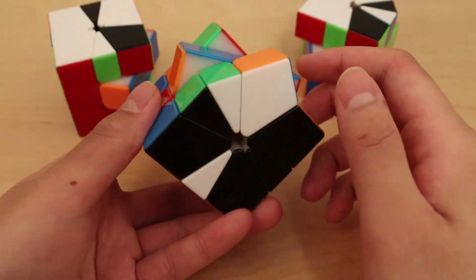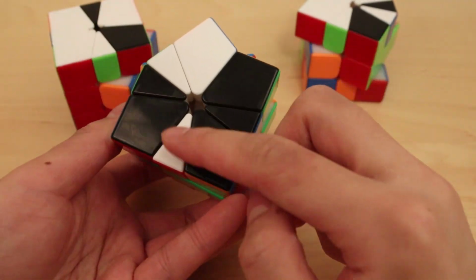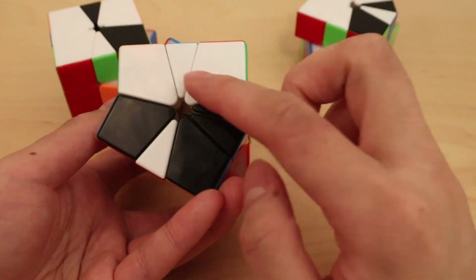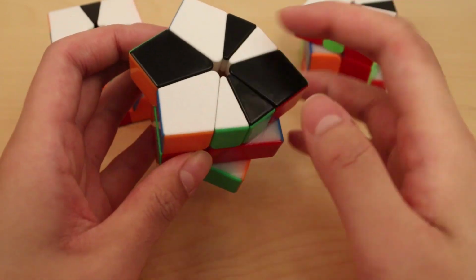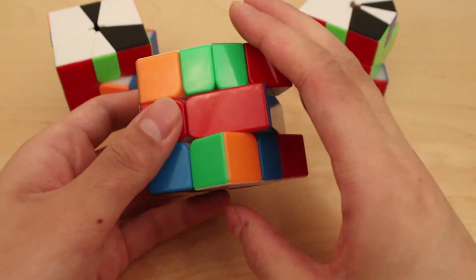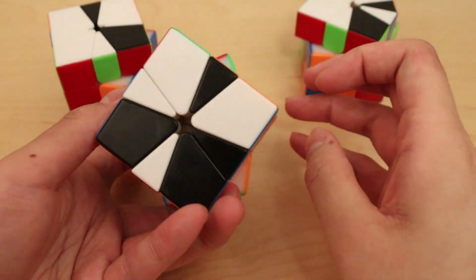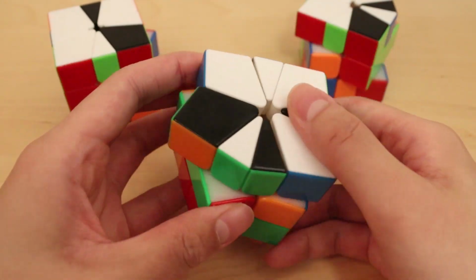Same with the other bad fist fist. Bring this L down to connect it with this L, create the kite. Now we have shield kite, turn it into shield square like this, and then solve it like usual.